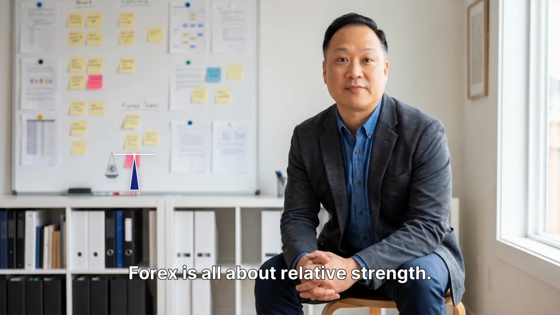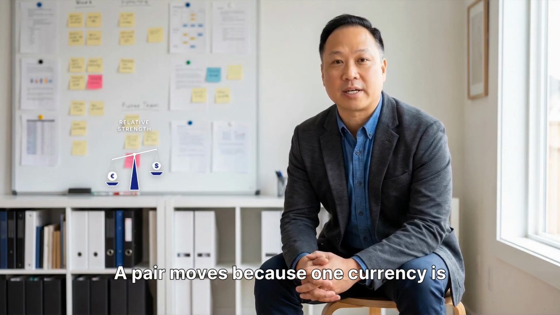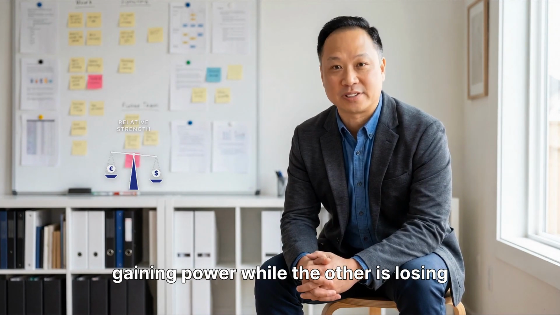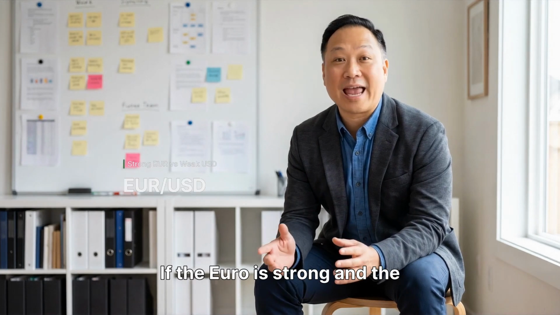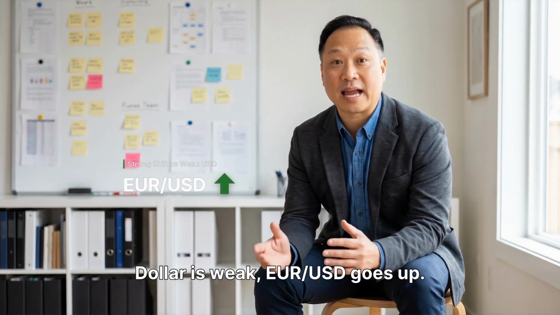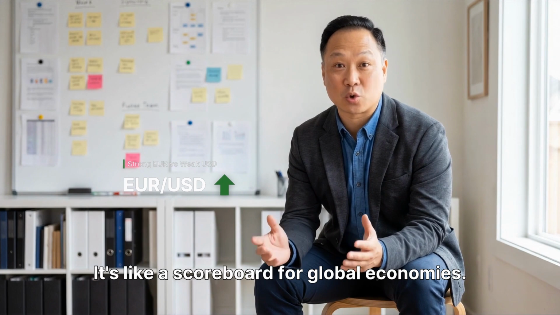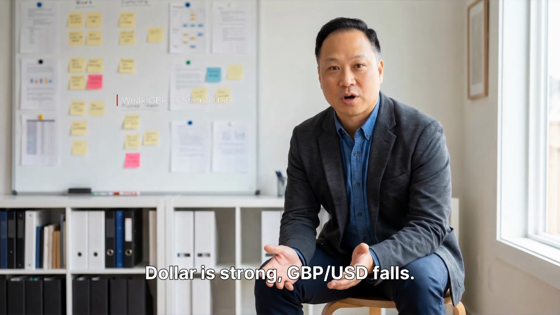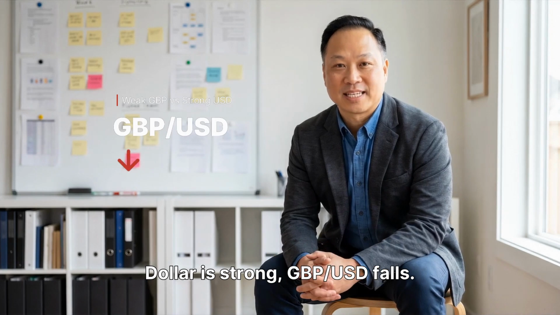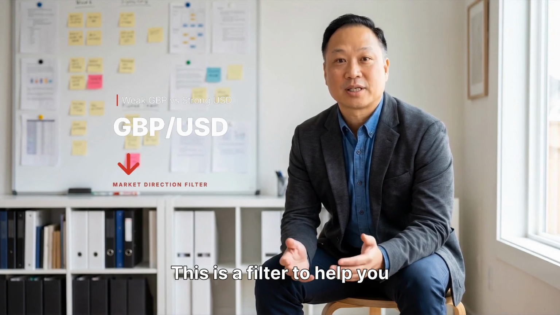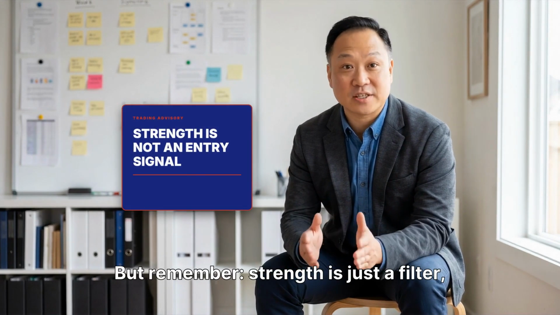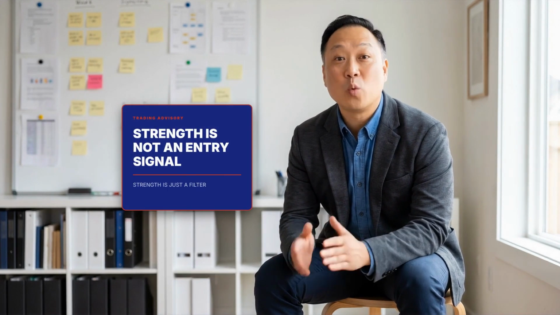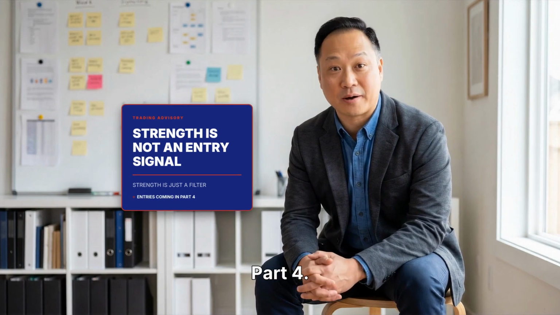Forex is all about relative strength. A pair moves because one currency is gaining power while the other is losing it. If the euro is strong and the dollar is weak, EUR/USD goes up. It's like a scoreboard for global economies. If the pound is weak and the dollar is strong, GBP/USD falls. This is a filter to help you choose your direction. But remember, strength is just a filter, not a reason to click buy. We'll get into the actual entries in part 4.